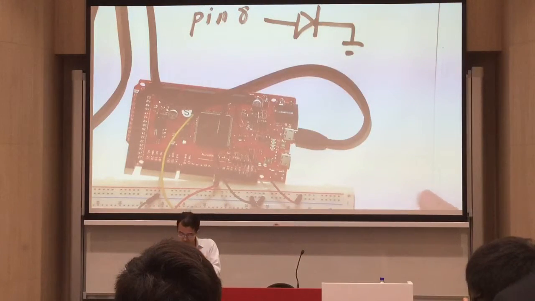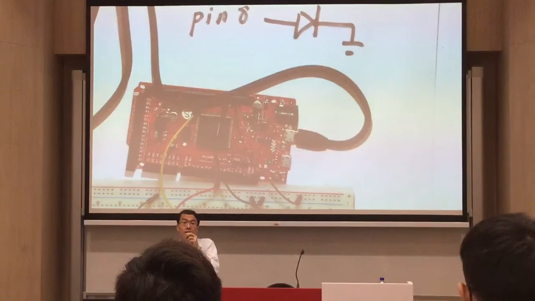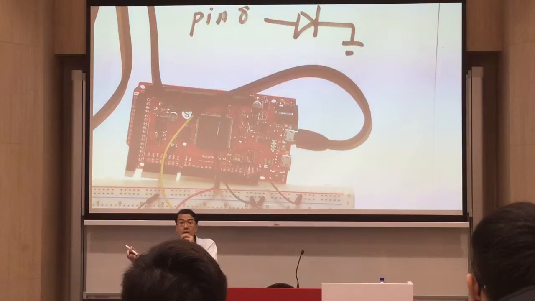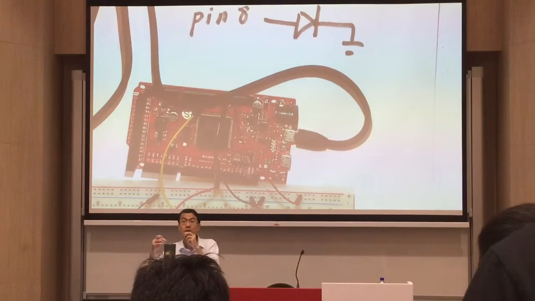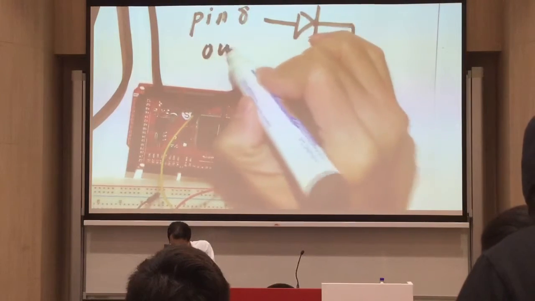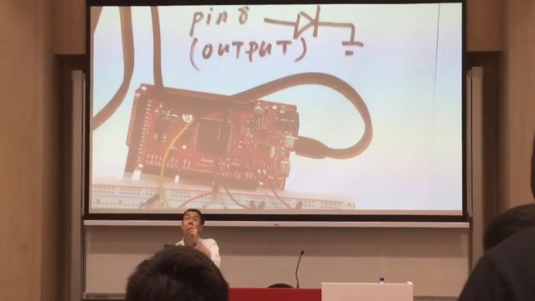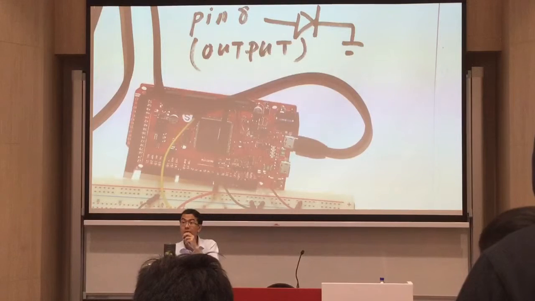Yeah. So the pin 8 last week we defined as output, right? So basically the microcontroller gives output to this pin, right? So then this pin is connected to a LED, right? So you see LED is blinking, right? That's what we have done last week. So basically, this pin we define as an output pin, right? Because the microcontroller basically gives the voltage to this pin.